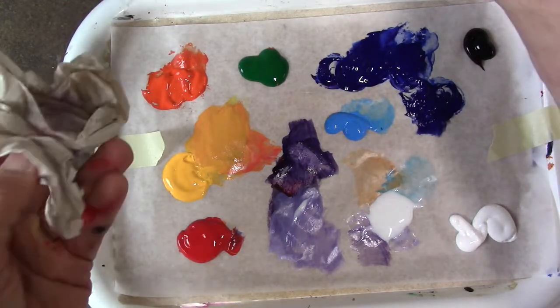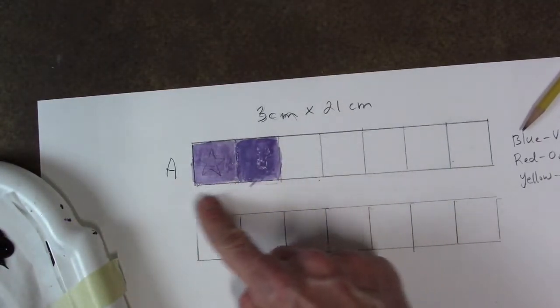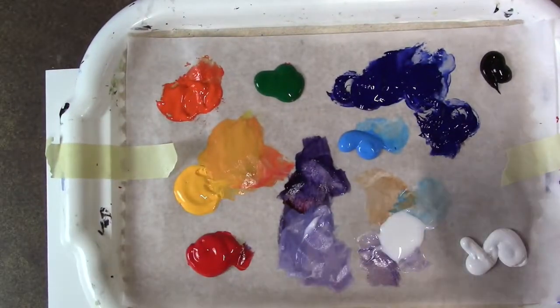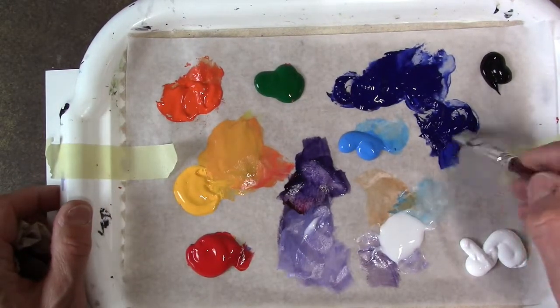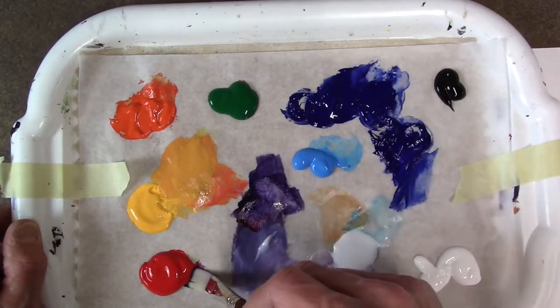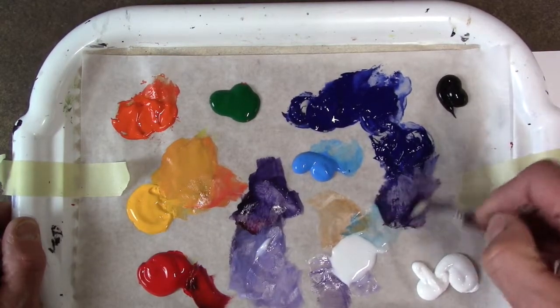Okay, so now I've got that, but my brush has all that color in it, so I wash it out. Now I need my blue violet, because I want to paint the rest of my boxes in spectrum box A, row A. I want to paint the rest of them blue violet, but I want it to be a low intensity blue violet. So blue plus red equals violet, but ratio, I need more blue than red.